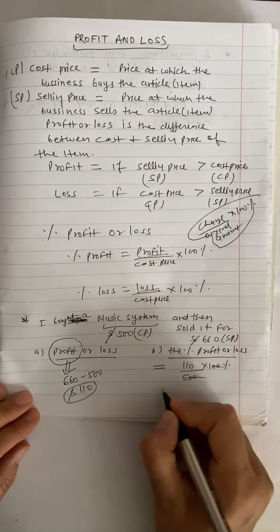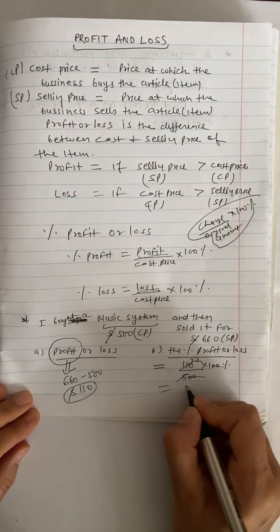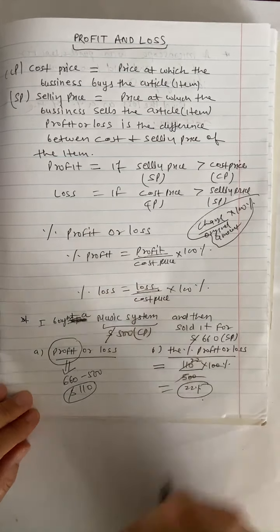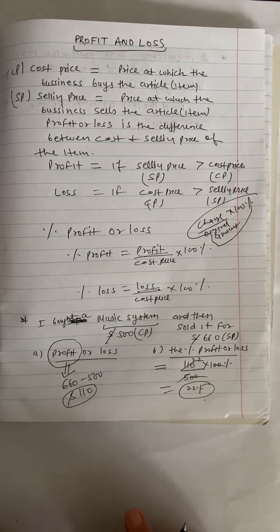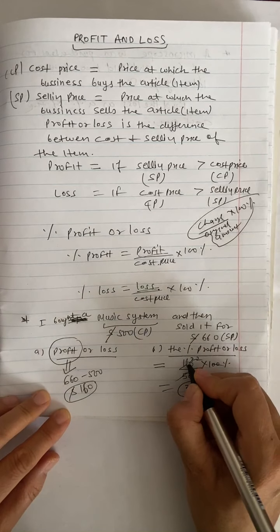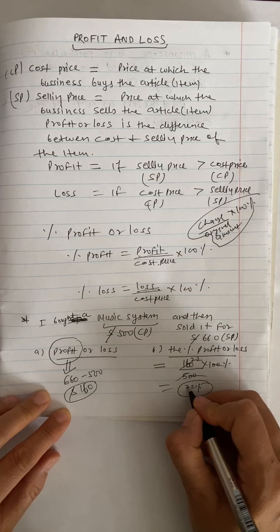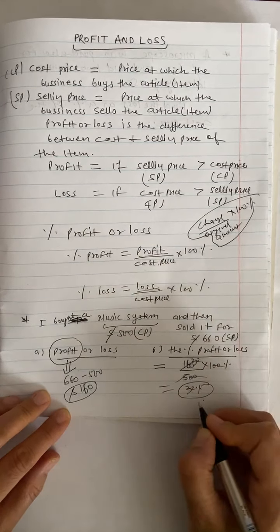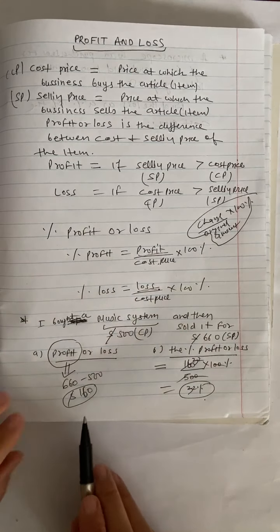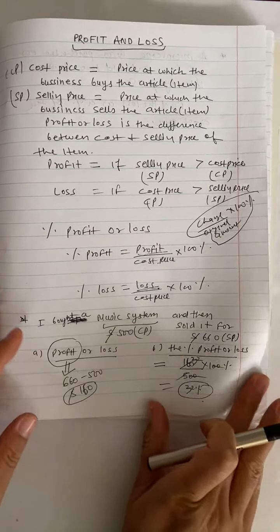So you made a profit of $160, which is 32% profit.